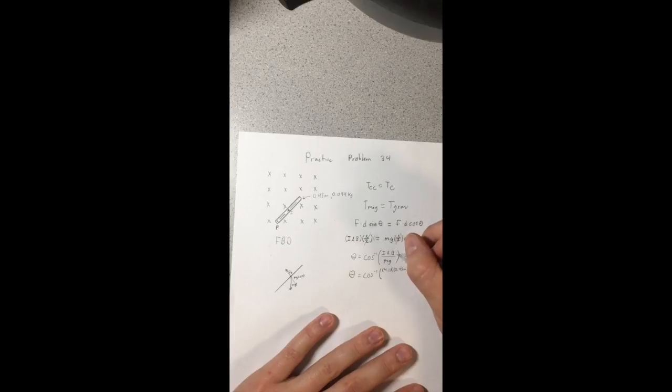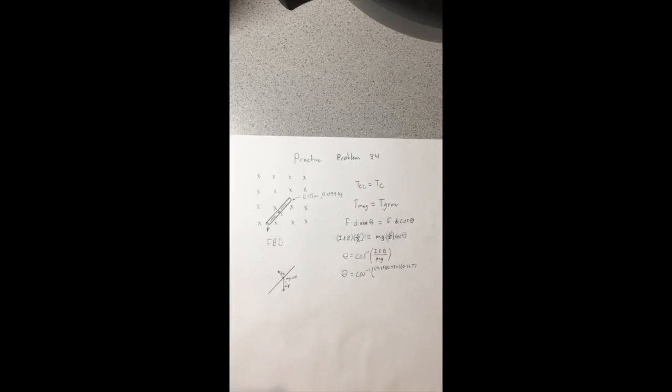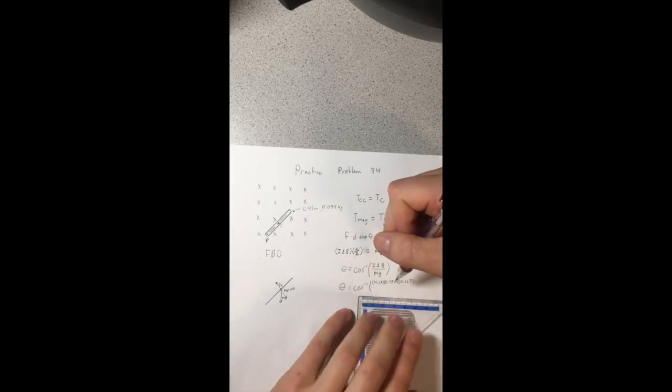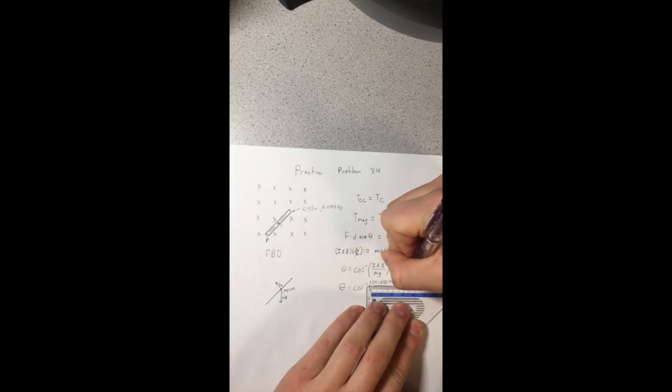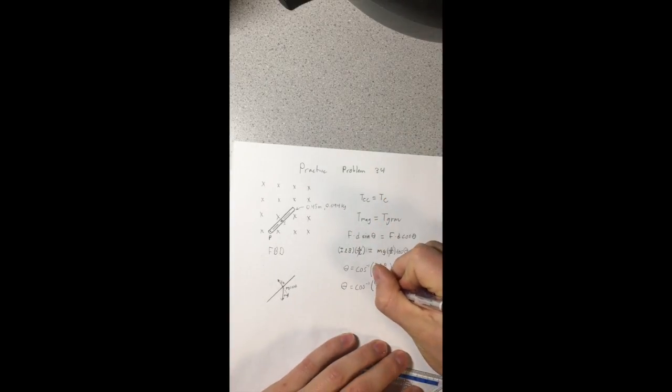The magnetic field is 0.36 teslas, and then on the bottom we have the force of gravity. So first we have the mass of the rod, which is 0.094 kilograms, times the acceleration due to gravity, which is 9.81 meters per second squared.